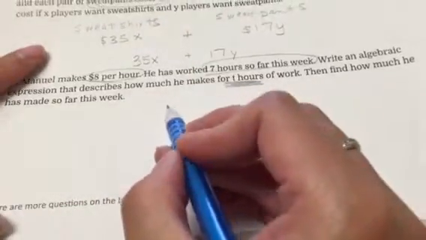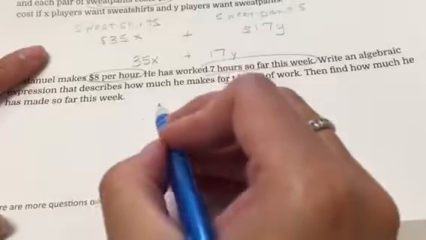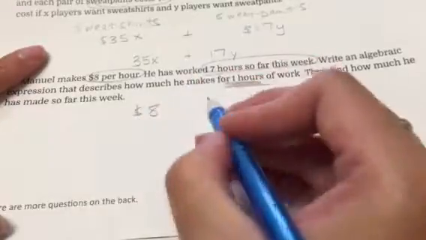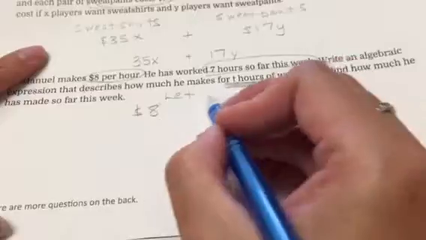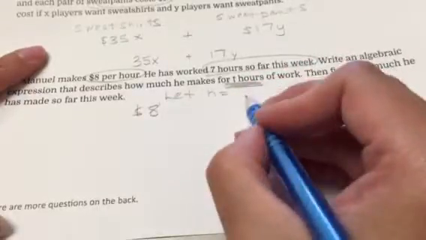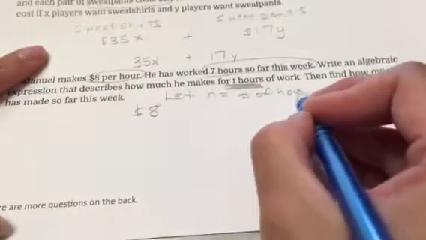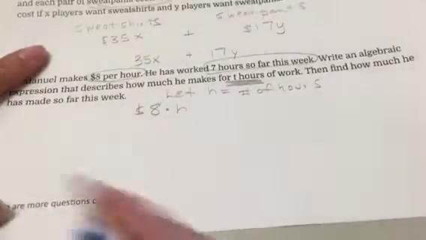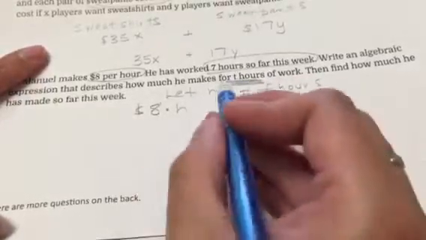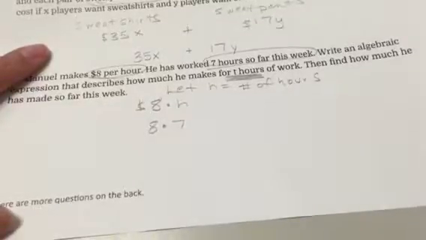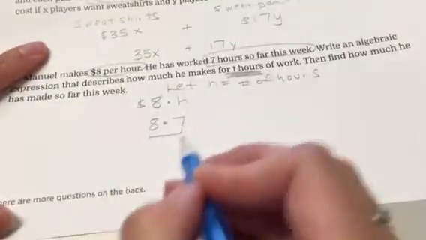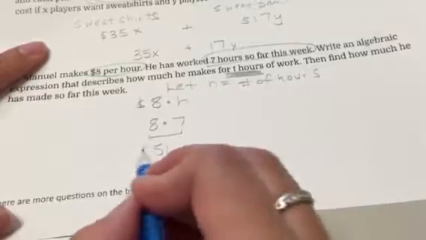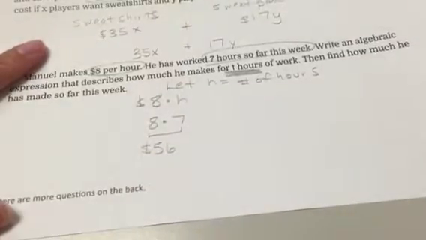So if it's $8 per hour, I'm going to let H be the number of hours. So it's $8 times the number of hours. So if he's worked 7 hours, I'm going to substitute in a 7 and multiply that out. 8 times 7 is 56. So far this week he's made $56.